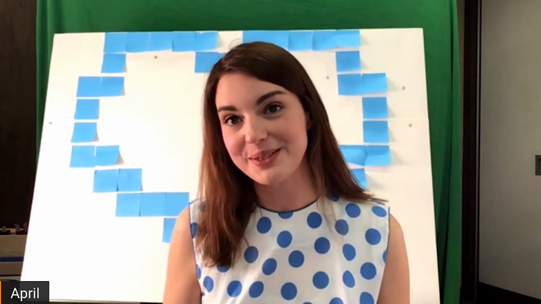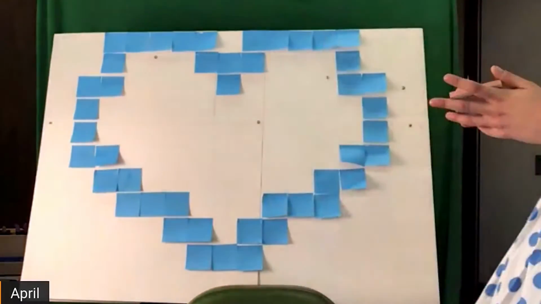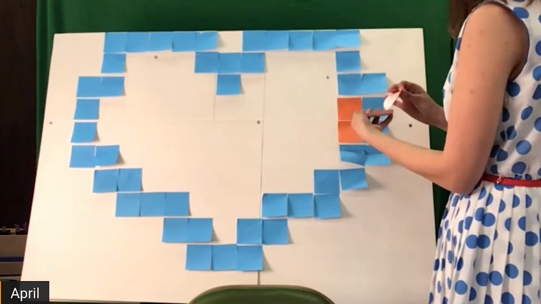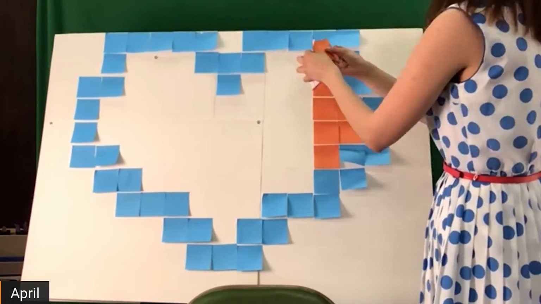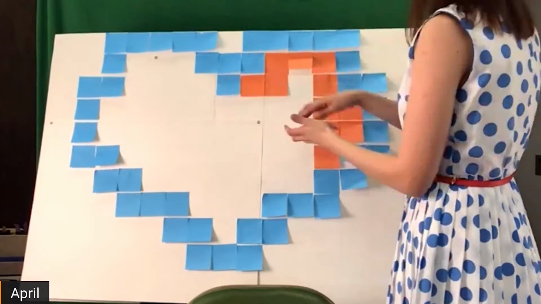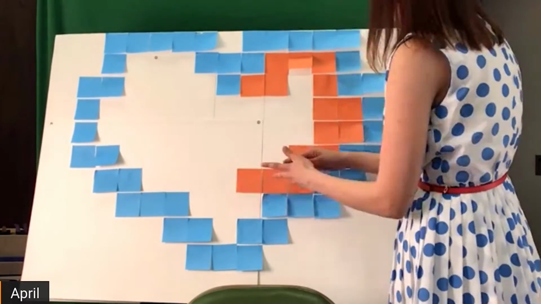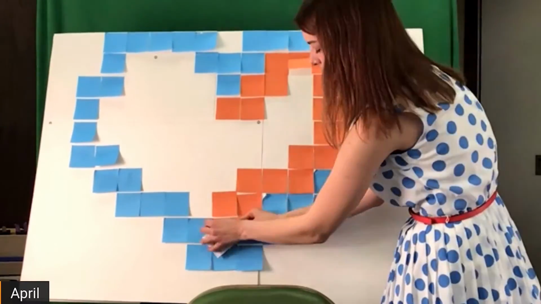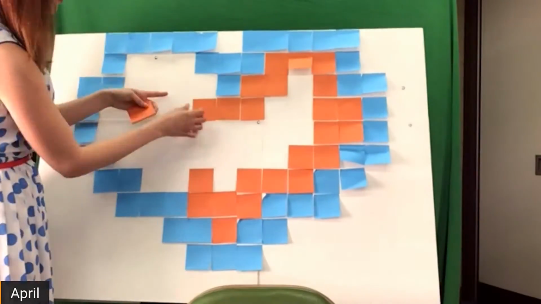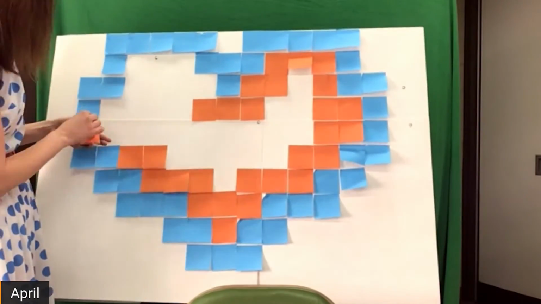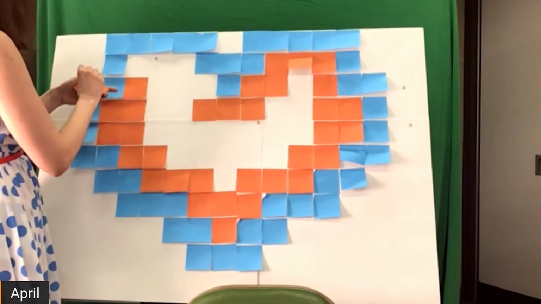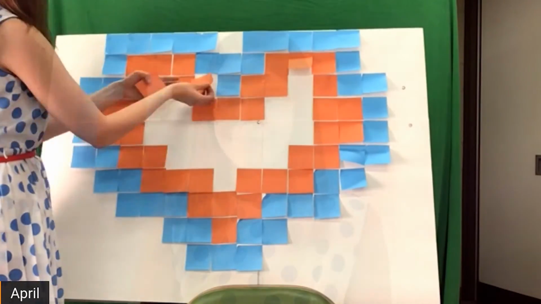Now that we finished with blue, now we're going to try orange. Now we finished our blue and our orange, and we're going to do the last color, which is yellow.